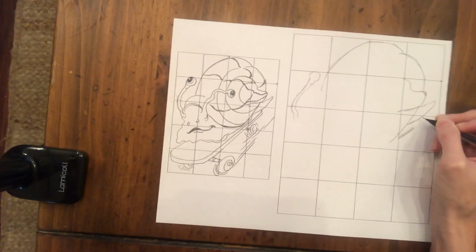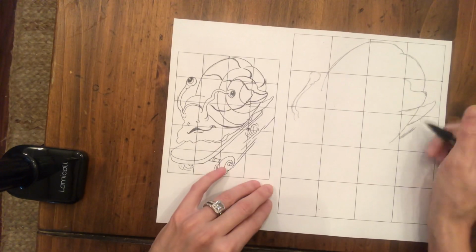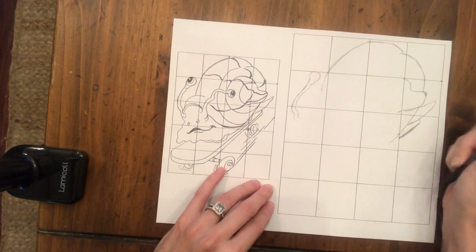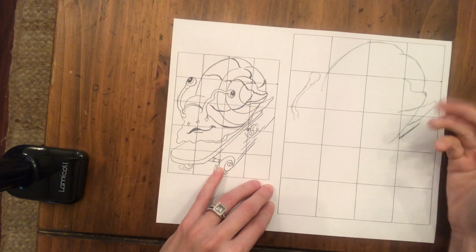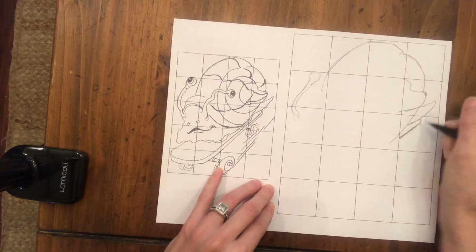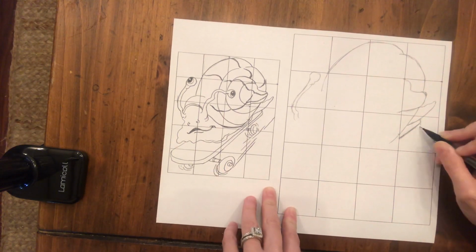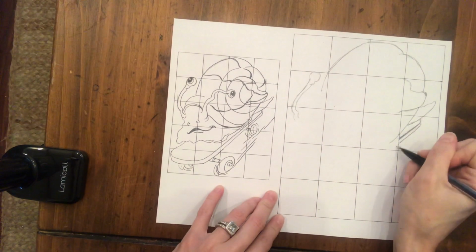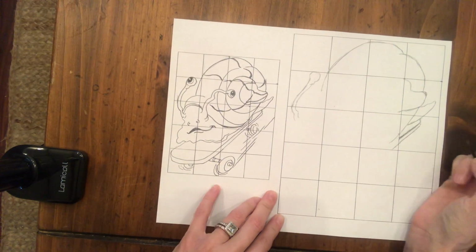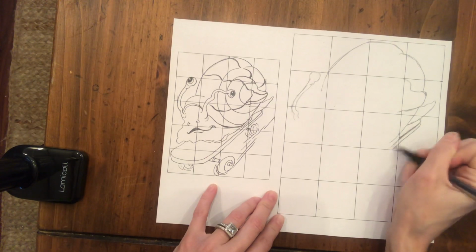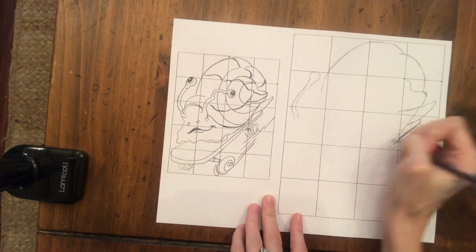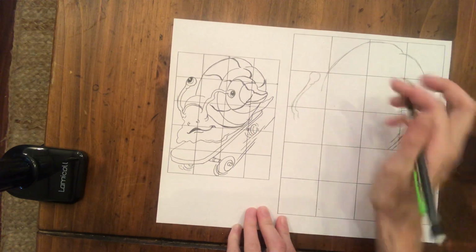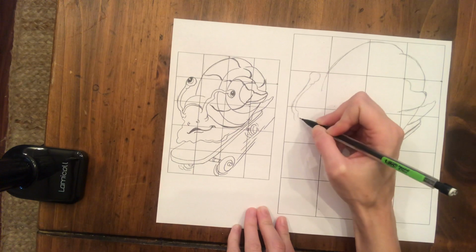So now that I have the angle correct, I can go in and darken that line a bit. Typically you don't want to draw very dark with your lines on your grid because you want to be able to erase something if you mess up. But with this grid, you can actually mess up if you need to, because we're going to end up tracing our final image onto a different sheet of paper.